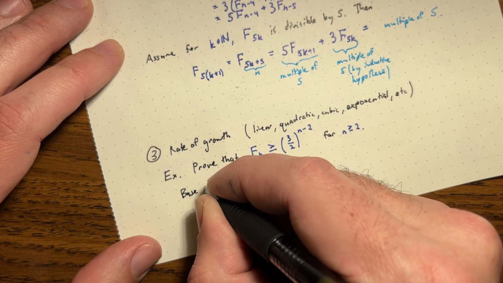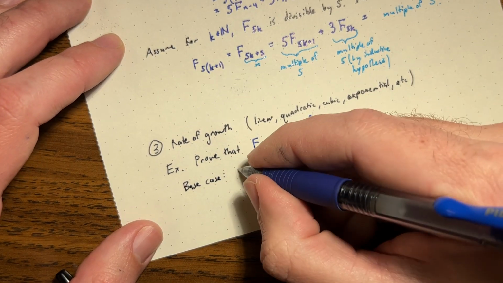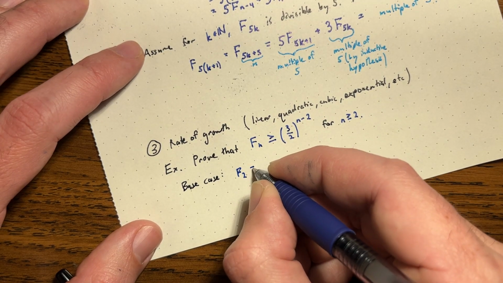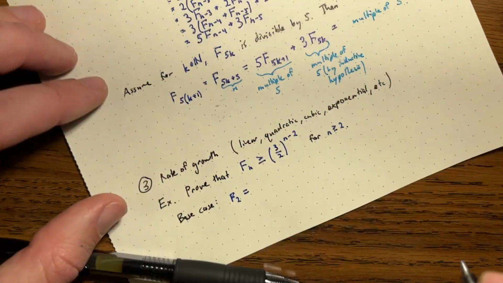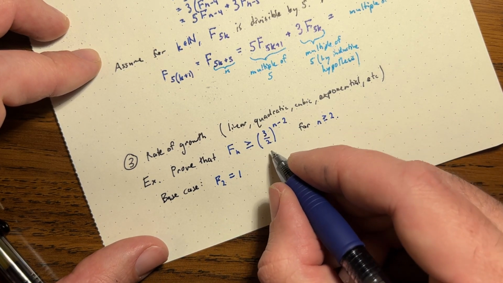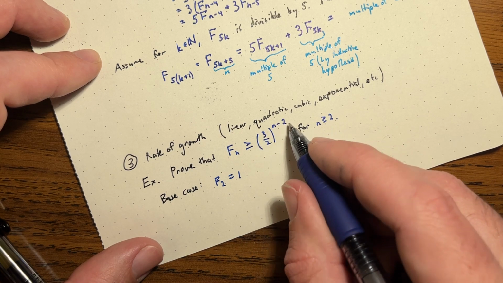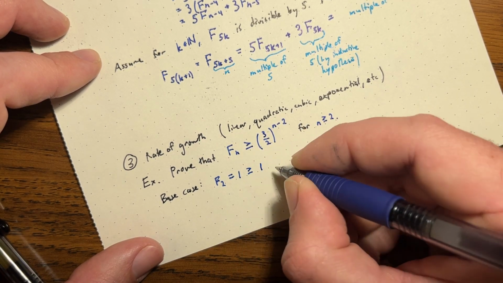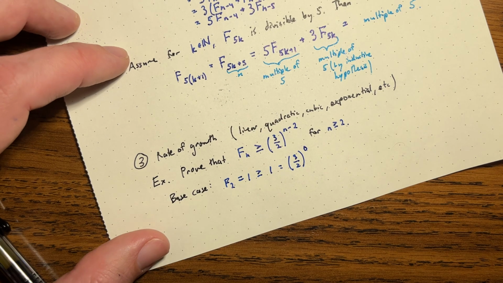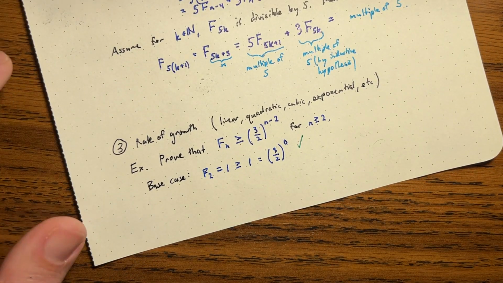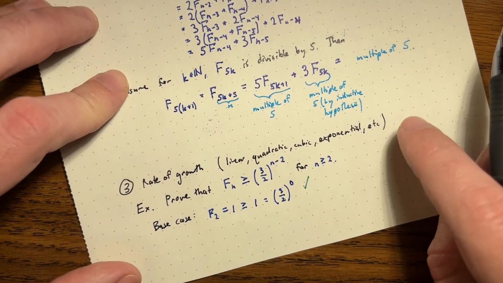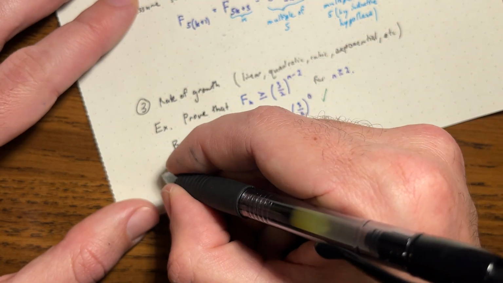So the base case is going to be f of 2, as we're saying for n greater or equal to 2. What is f of 2? It's 1, right? And then what do we have on this side? We have 3 halves to the 2 minus 2, 3 halves to the 0, which is also 1. 1 happens to be greater or equal to 1, so that checks out. If that didn't check out for some reason, you could just modify this to be a larger n. Because for growth rate, you really don't care about the first few terms. You just care about what's happening eventually. So you can just modify that statement if you need.